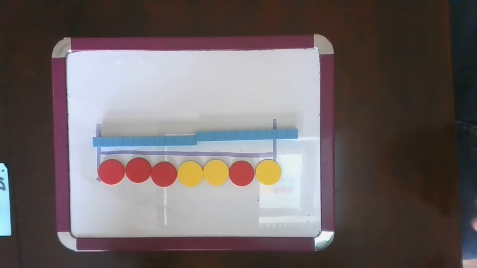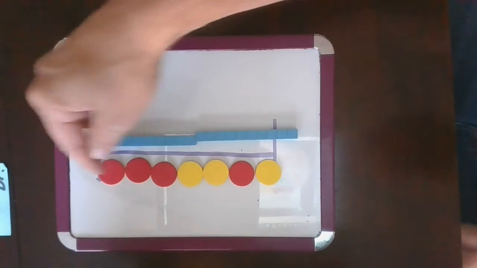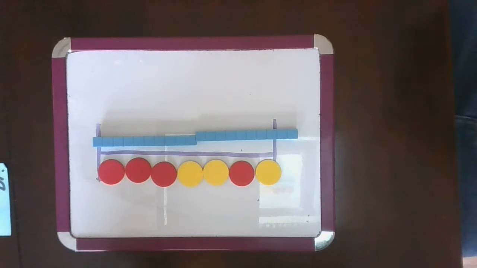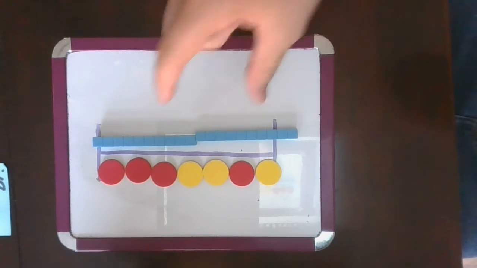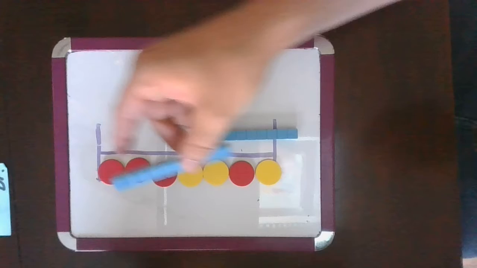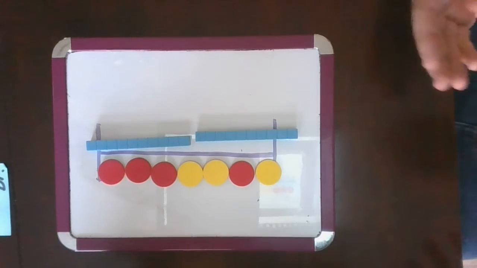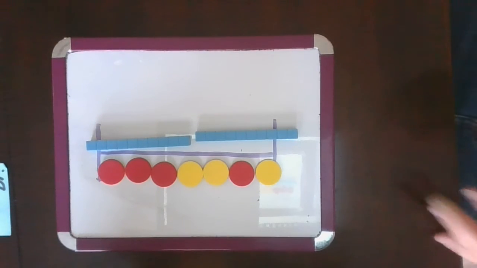When you use a smaller unit, you're going to have a larger number that you need to be able to get across. If you have a very large unit that you're measuring with, you will need less of them. That's the compensatory principle.